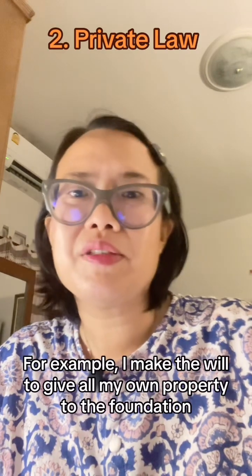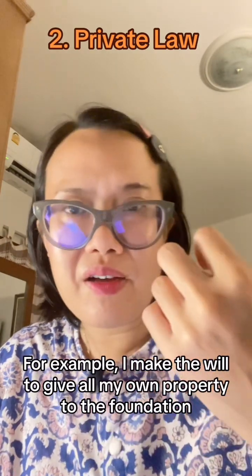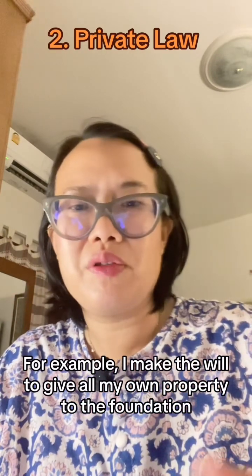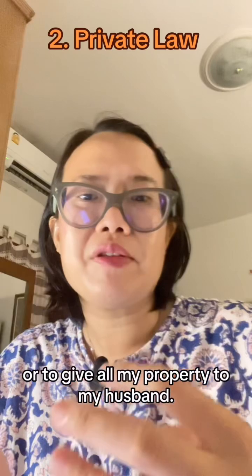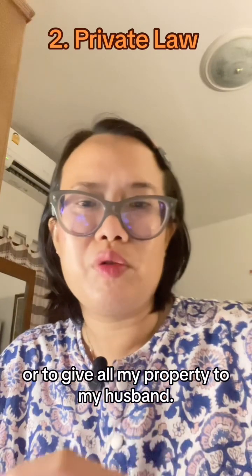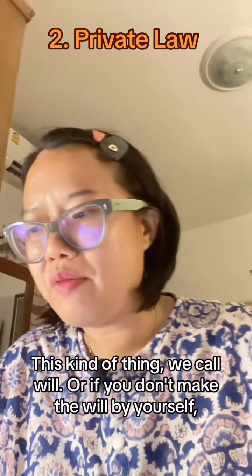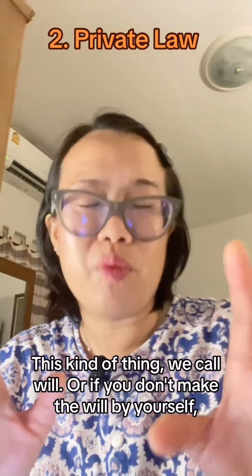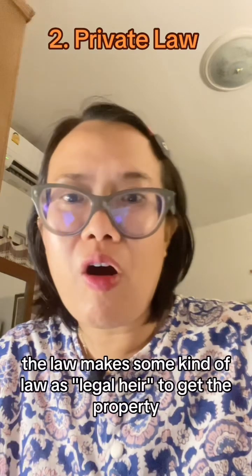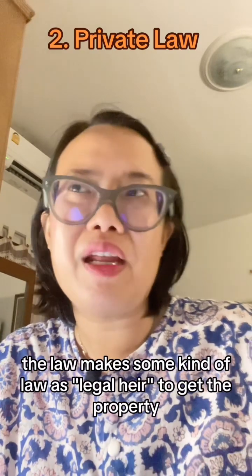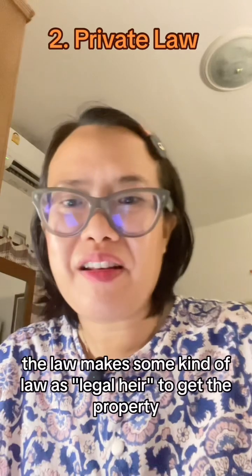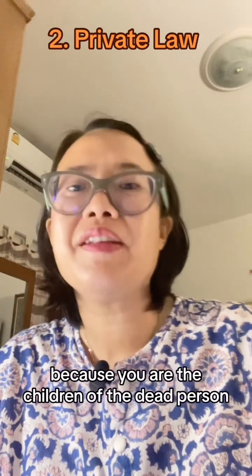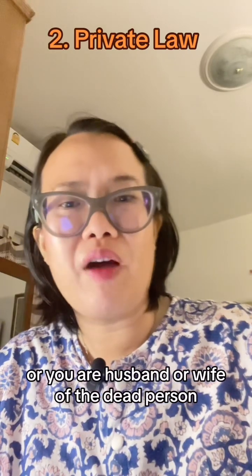For example, I make the will to give all my property to the foundation or to give all my property to my husband. This kind of thing we call a will. Or if you don't make the will by yourself, the law makes some kind of rule for the legal heir to get the property because you are the child of the dead person or you are the husband or wife of the dead person.